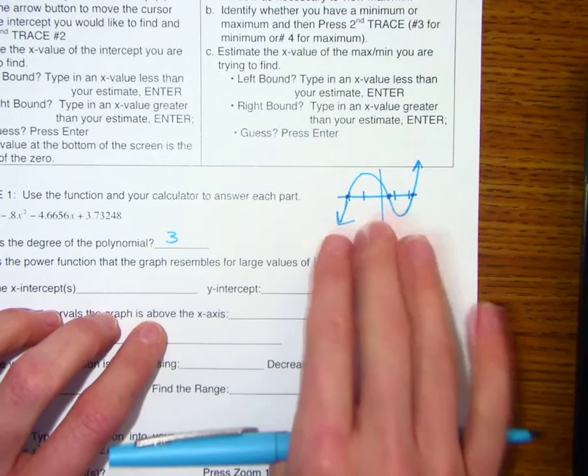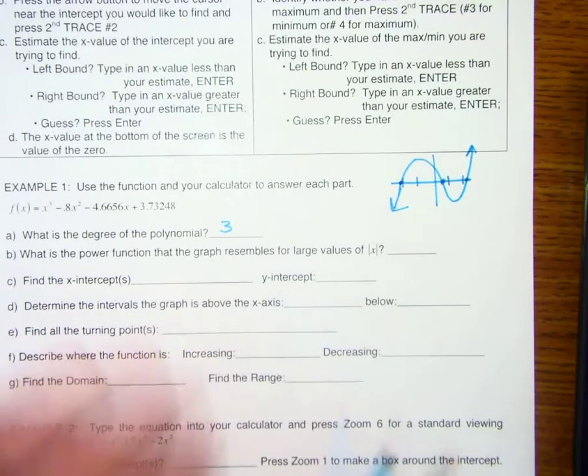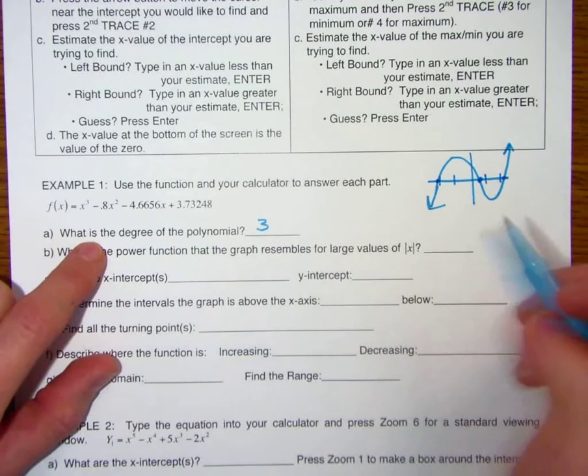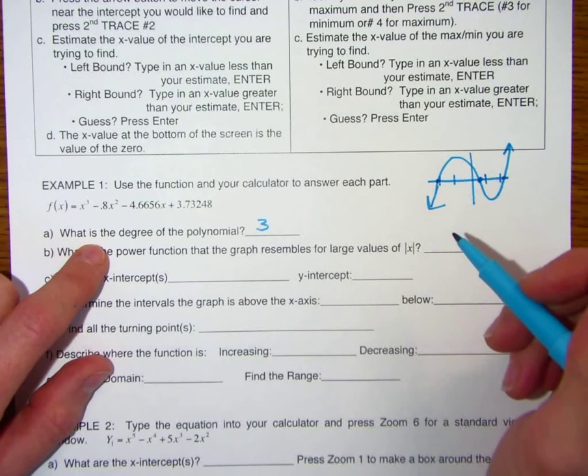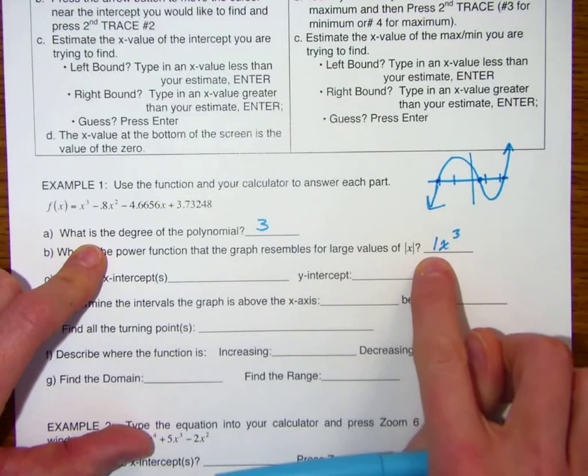What is the power function for this polynomial? What's the power function? I'll give you a hint. It's always the leading term. The whole leading term. 1x to the third. So you're going to have the coefficient and the whole first term.